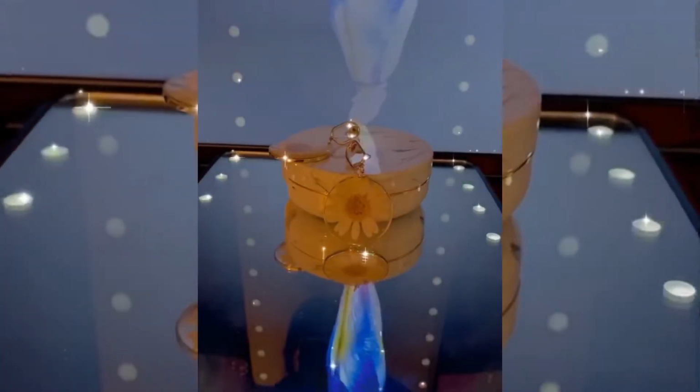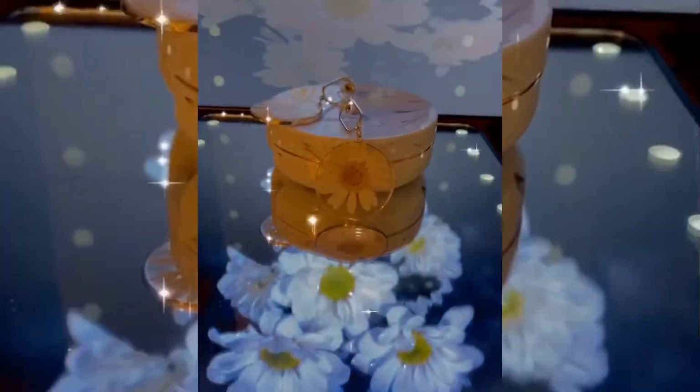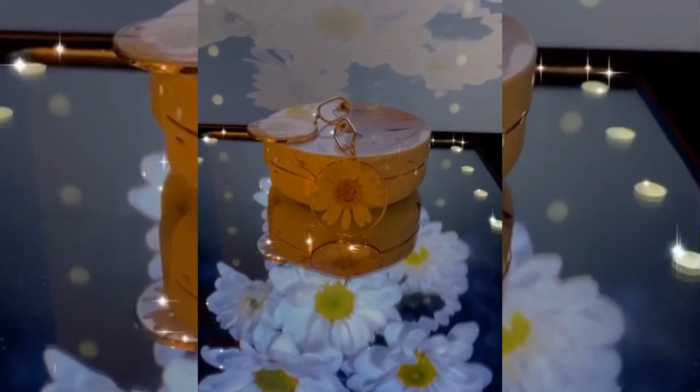Okay, so for my last idea, I have chosen a pair of earrings which are floral, and therefore the theme which is going on in the background is also floral.